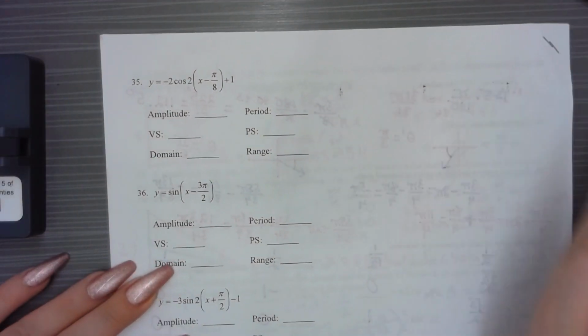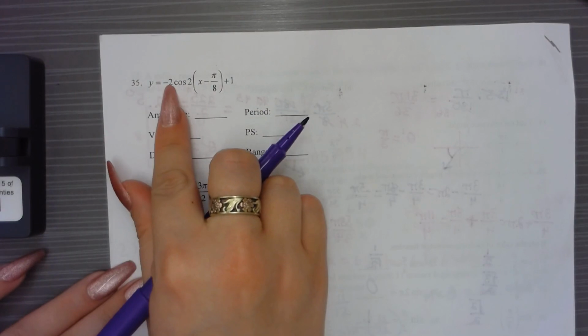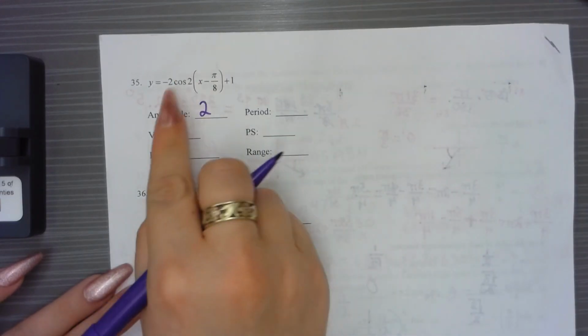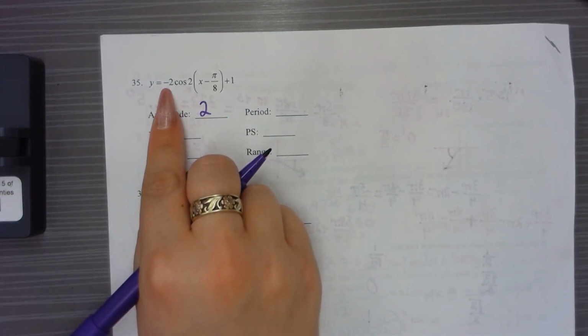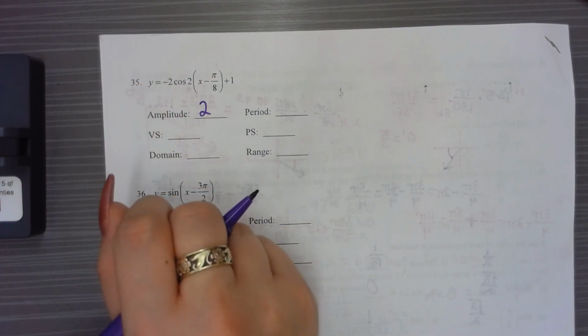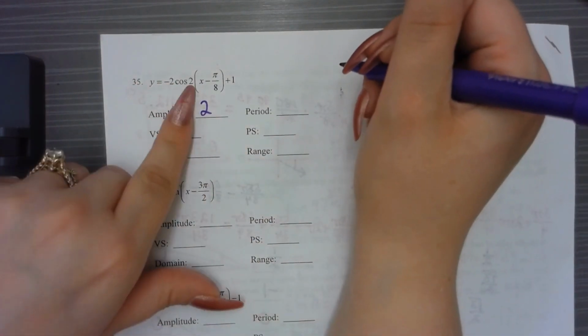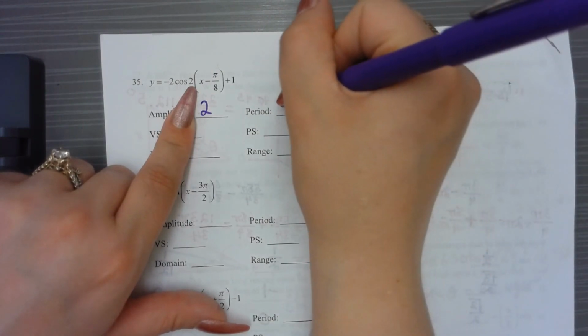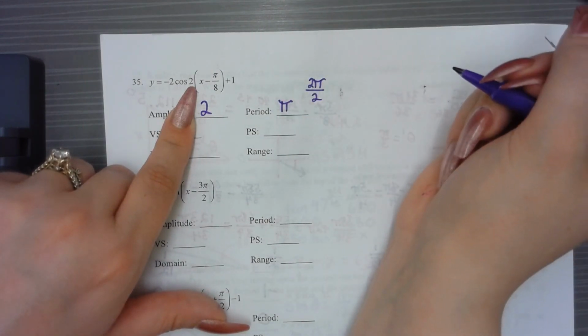Okay, so this is where it gets a little more complicated. So we work with that 2 out front. So that 2 is still our amplitude. Okay, we do have a negative there. That tells us that it's technically a reflection over the x-axis, which I'll get to more when we graph. So our period we would find by doing 2 pi divided by b, which in this case is 2. So that means our period is going to be pi.